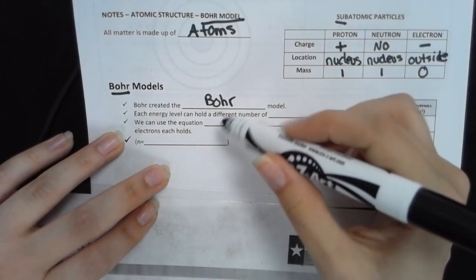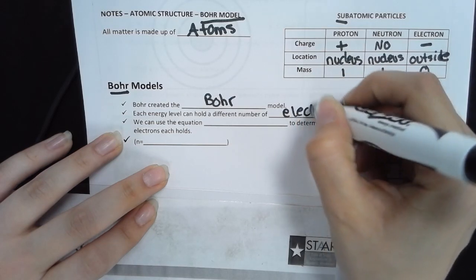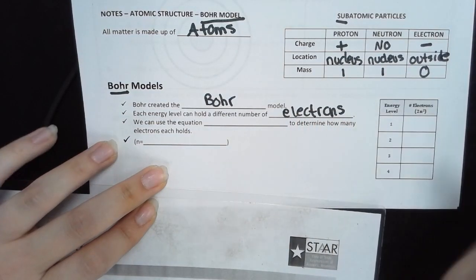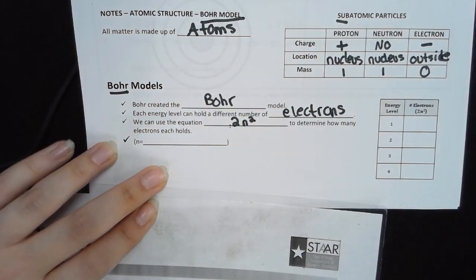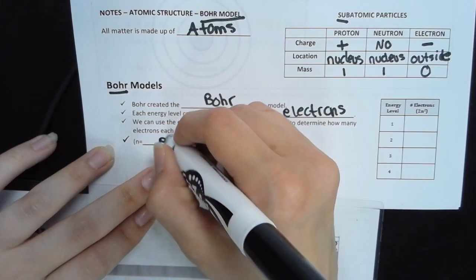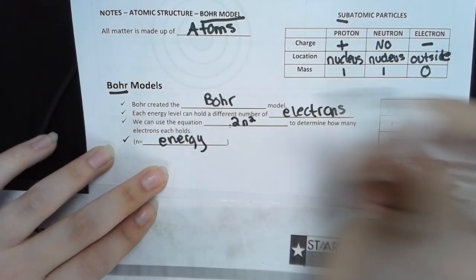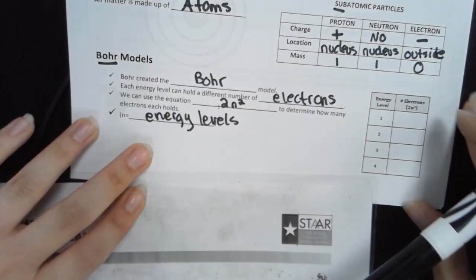Each energy level, which we're going to visualize with rings, can hold a different number of electrons. We can use this equation, 2n squared, to determine how many electrons each holds, with n representing the energy level. Energy levels are really just the periods. That's it.